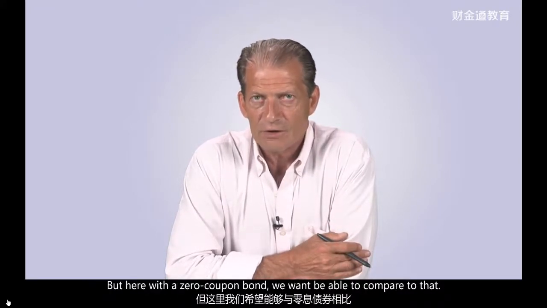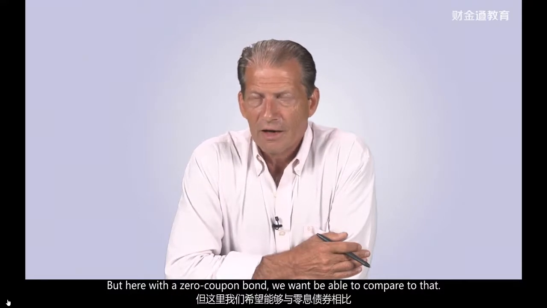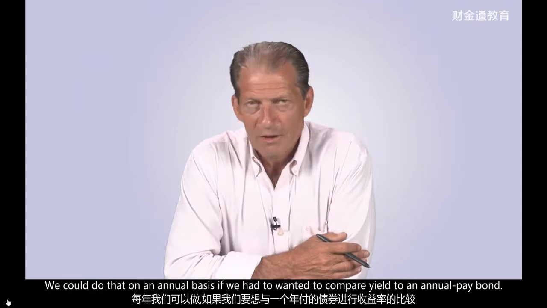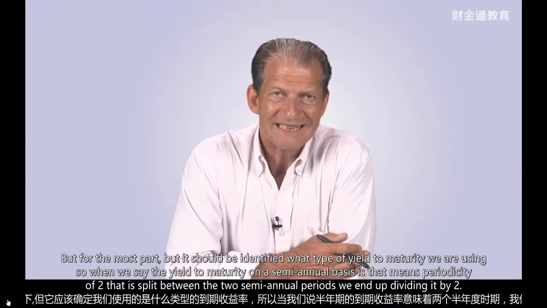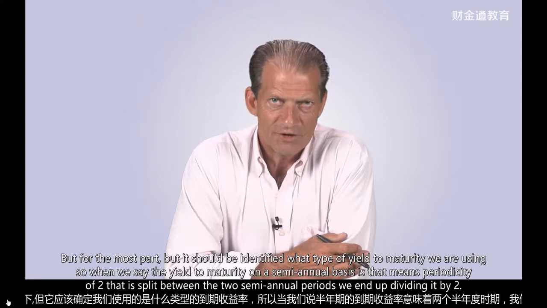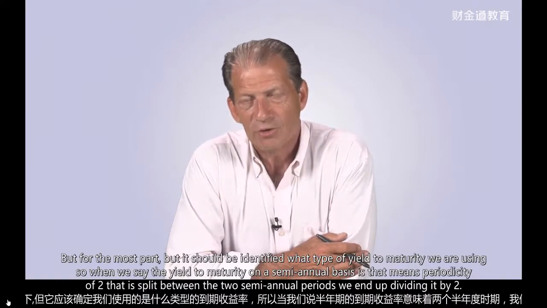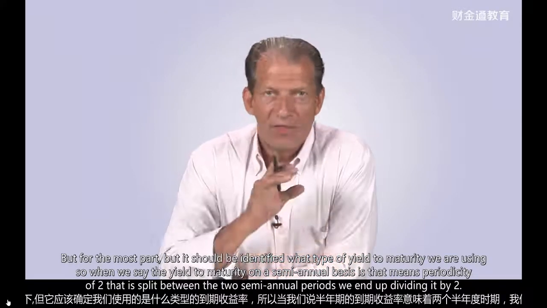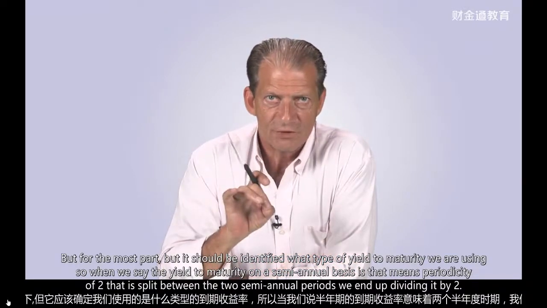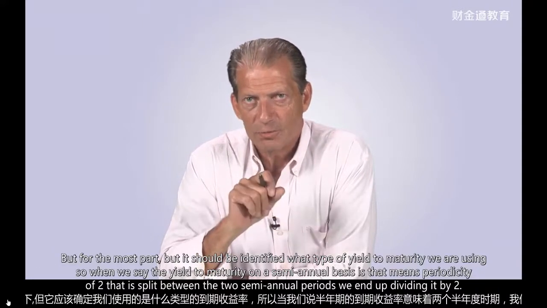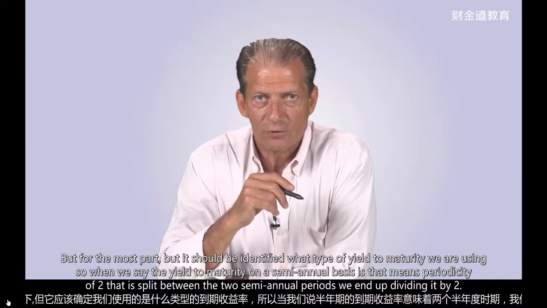But here with the zero coupon bond, we want to be able to compare it to that. We could do it on an annual basis if we wanted to compare it to the yield on an annual pay bond. But for the most part, it should be identified what type of yield to maturity we're using. So when we say the yield to maturity on a semi-annual basis is, that means periodicity of 2, that is split between the 2 semi-annual periods. We end up dividing it by 2.